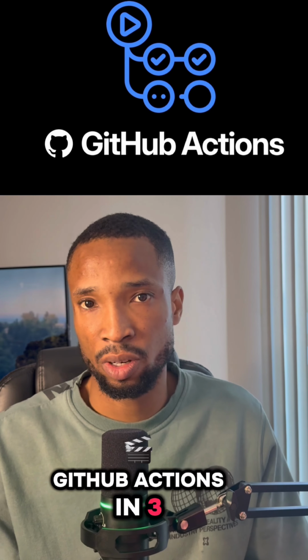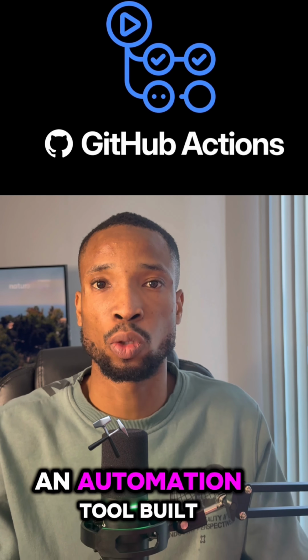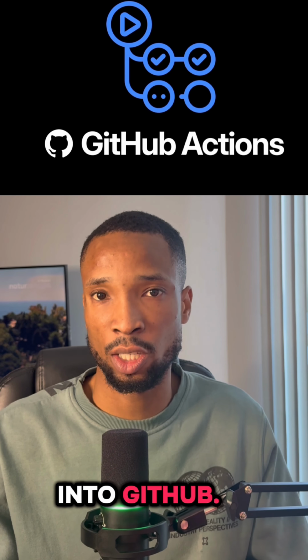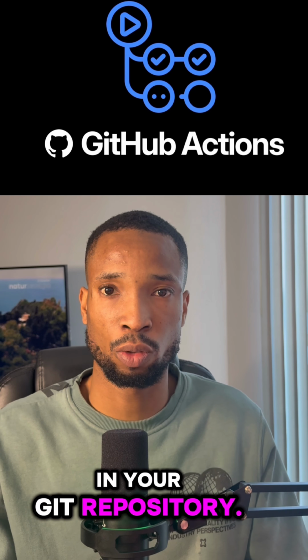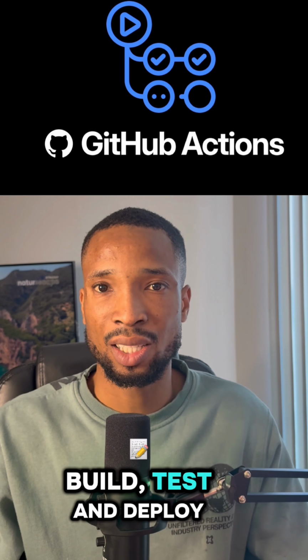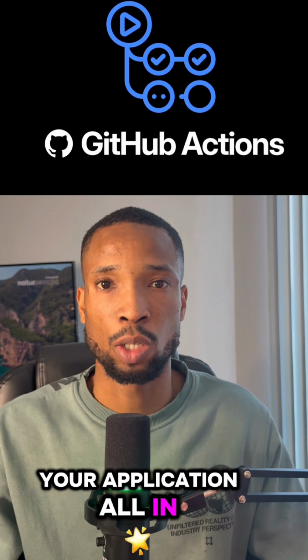GitHub Actions in 3 minutes. GitHub Actions is an automation tool built into GitHub. It enables you to automate so many tasks in your GitHub repository. It enables you to build, test, and deploy your application all in one place.